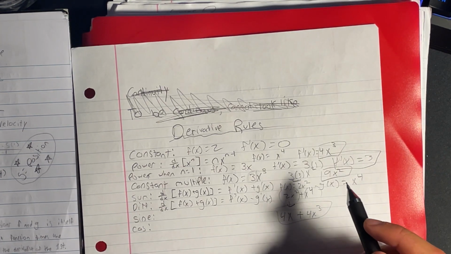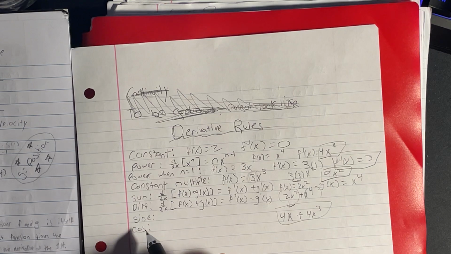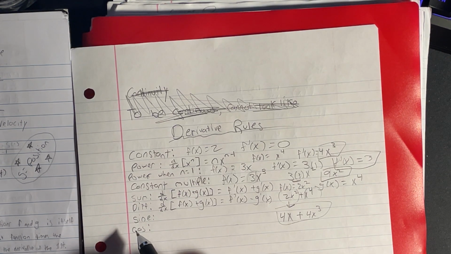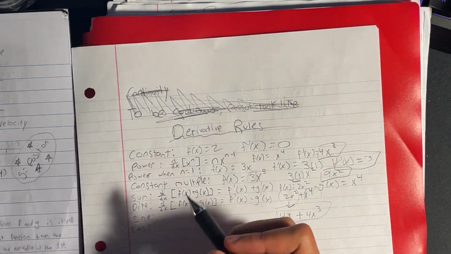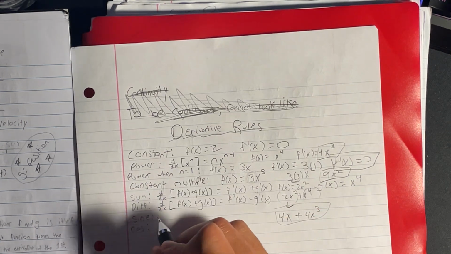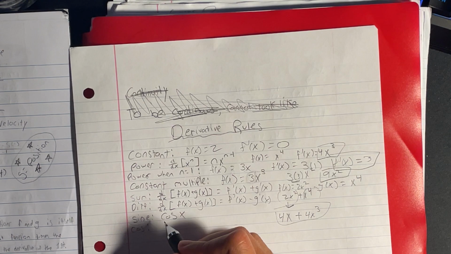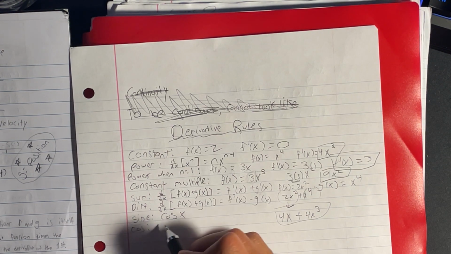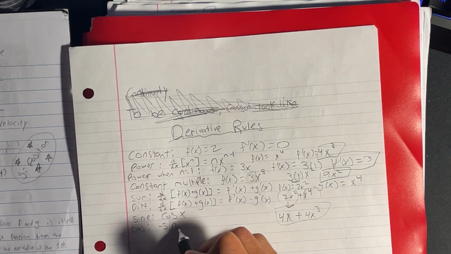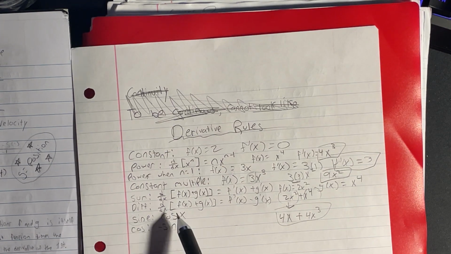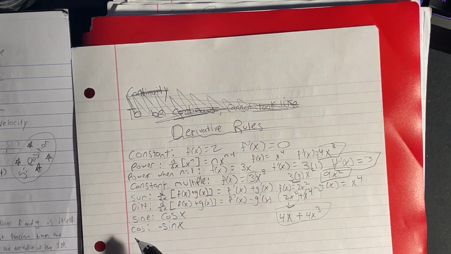And then the derivative of sine rule. What's the derivative of sine? It'll always be cosine x. And the derivative of cosine will always be negative sine. So the derivative of sine is positive cosine, and the derivative of cosine is negative sine.